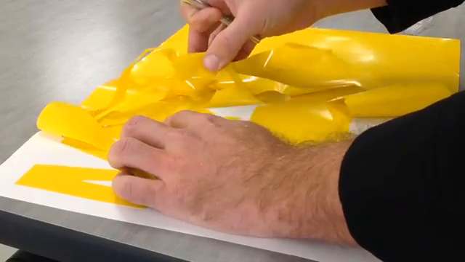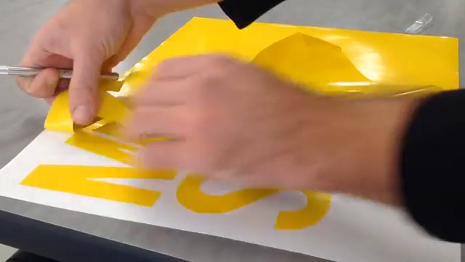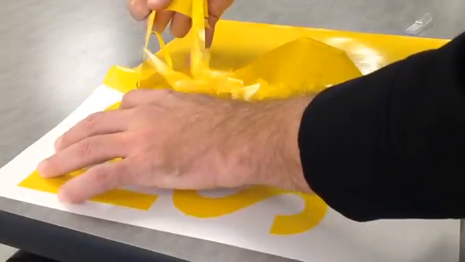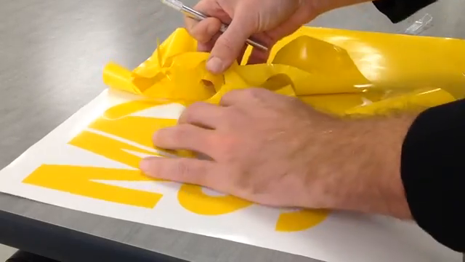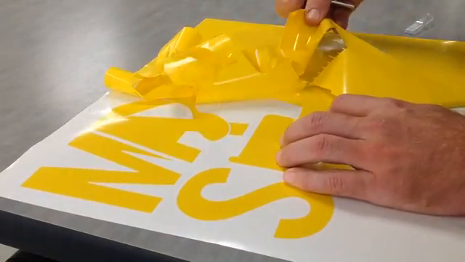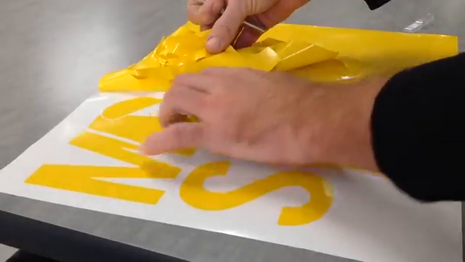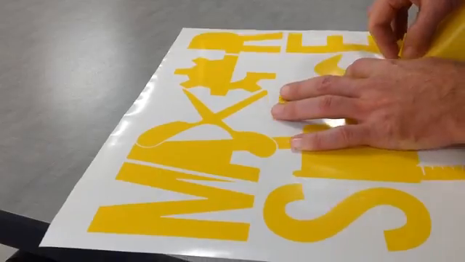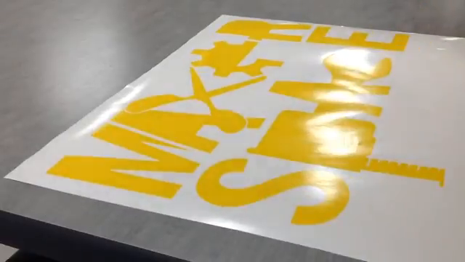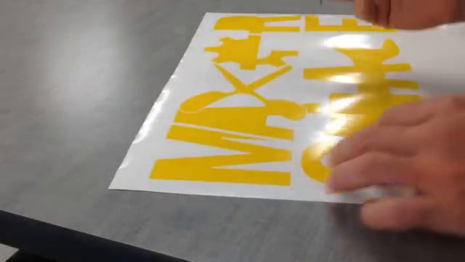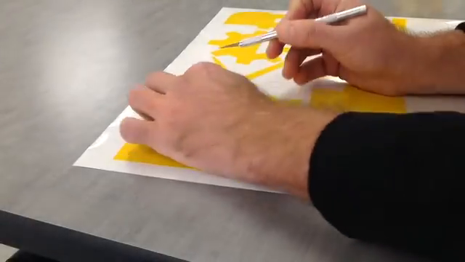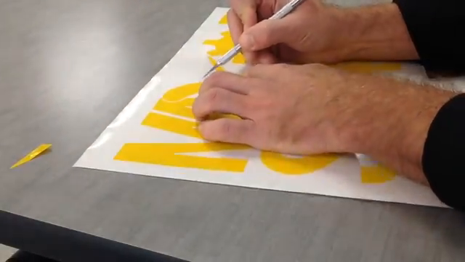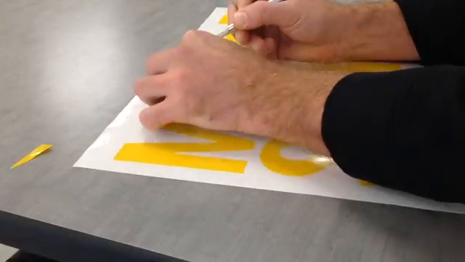Try not to, like I'm doing, get it stuck on itself, and start to peel away any of the material that does not belong on your sticker. Okay, and you can see now that I've got my basic sticker cut out. And now I've got to get my weeding tool, and I've got to go in and take out any of the little things that don't belong on my vinyl sticker.